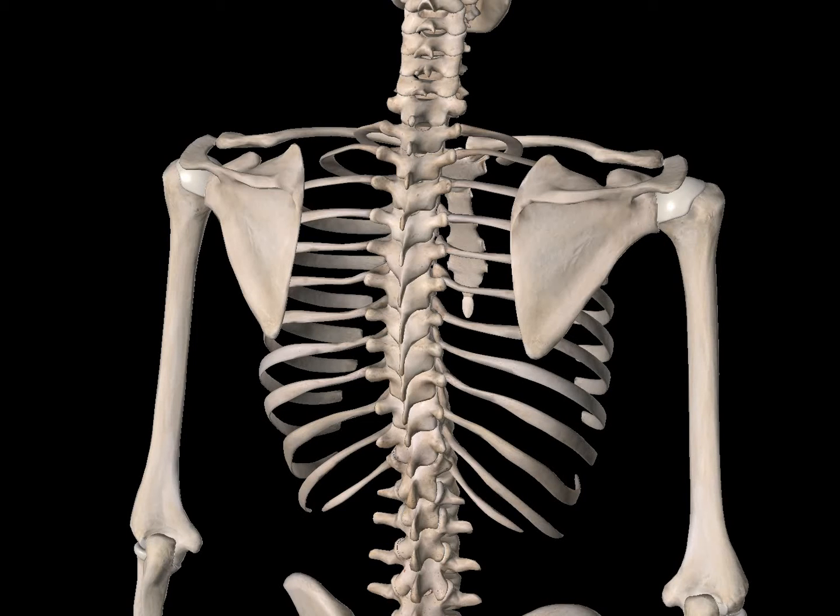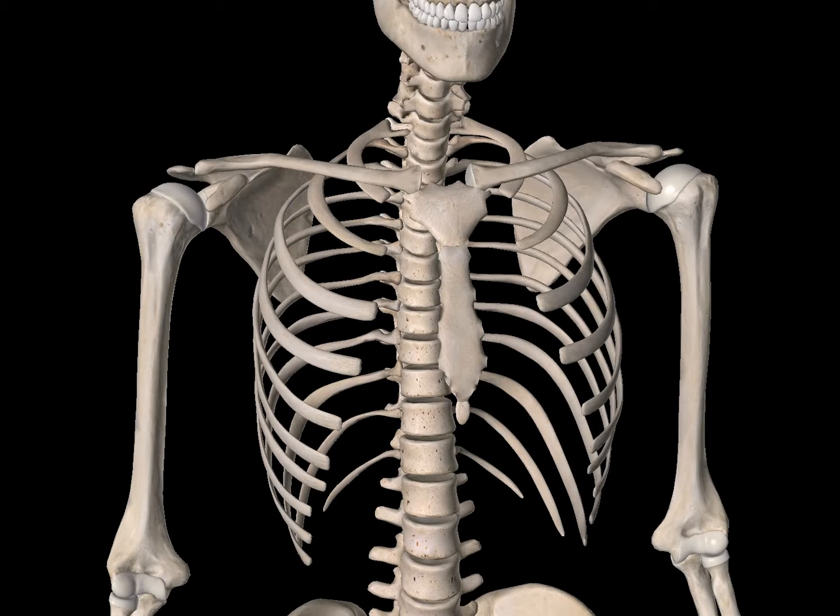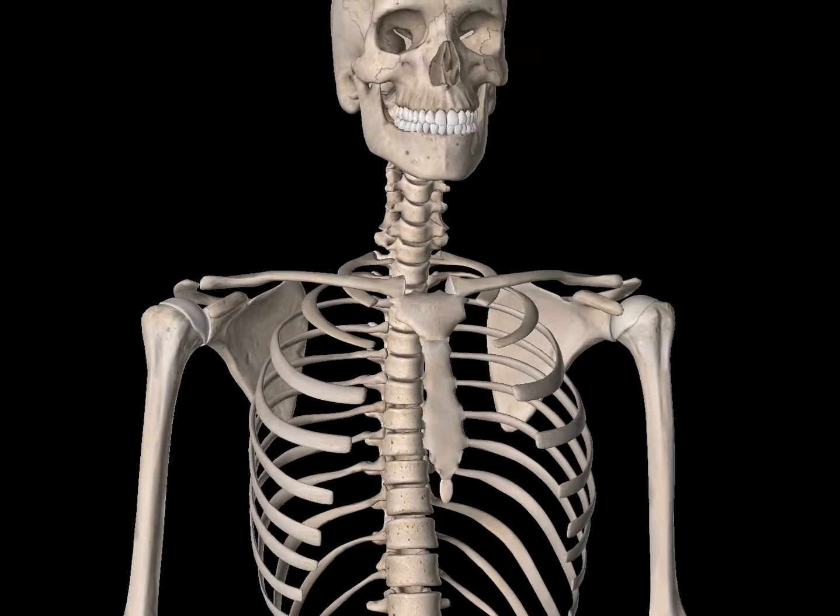Okay, we'll be doing a bone lab review on the next several lecture posts, and I'm going to go right off of your lab list. So here we see the clavicle. This is the right clavicle, here's the left clavicle. Don't forget to reference things in anatomical position.